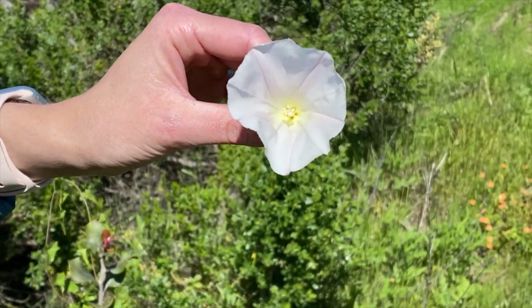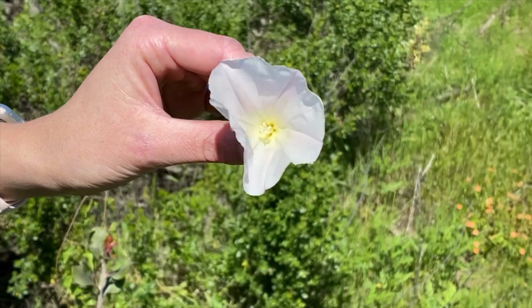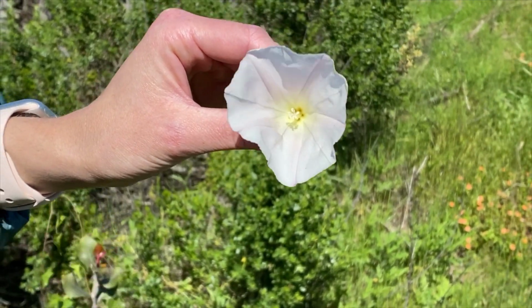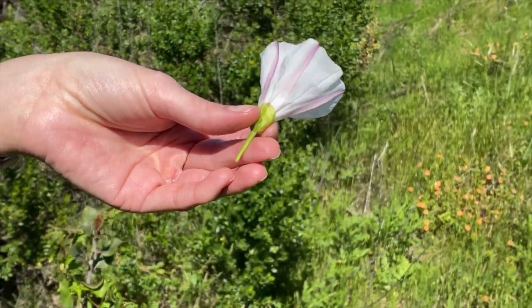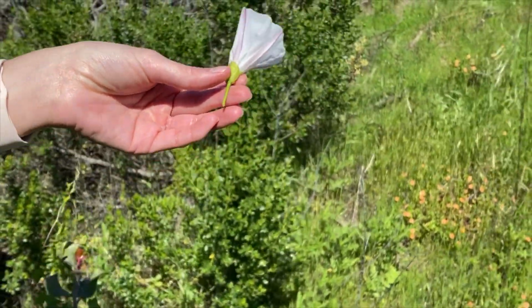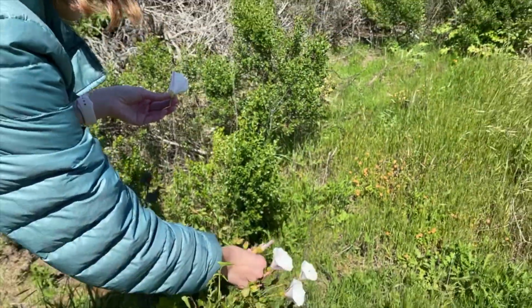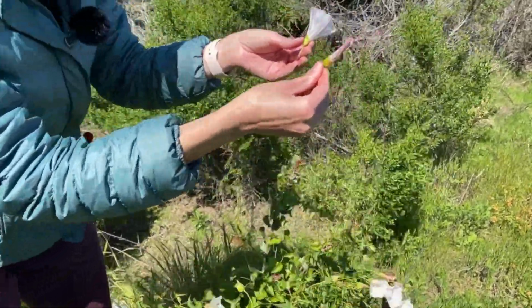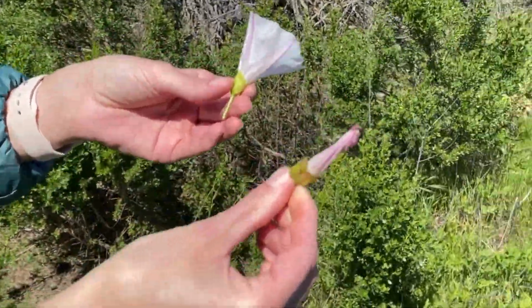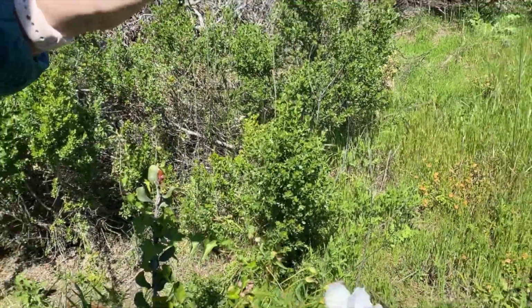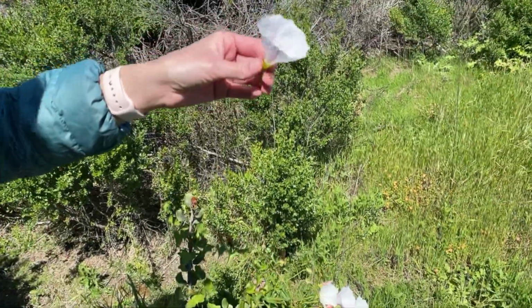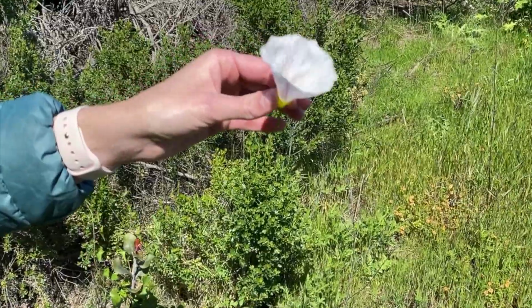Remember, corolla is the term that we use for the whorl of petals. So it's white, sometimes has a pink underside. They oftentimes can be a little bit pink, and you can see when they're in bud, they are also fairly pink. So beautiful white corolla on this vine.